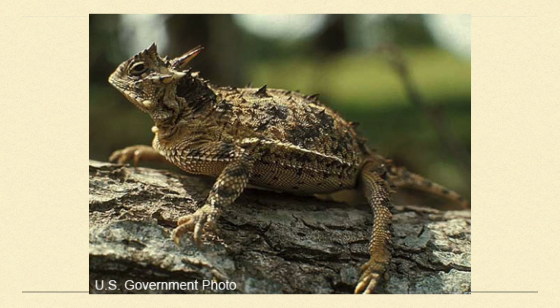Okay, here we go. I found a photo of a puffed up Texas horned lizard. You can see how its body just is kind of like a big balloon in the middle part. That's how it would puff itself up.